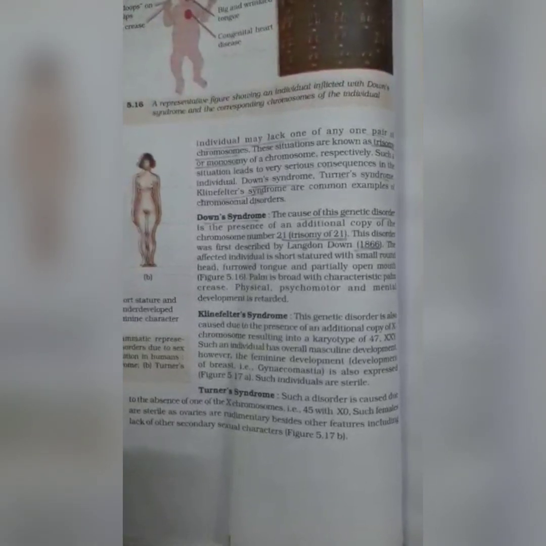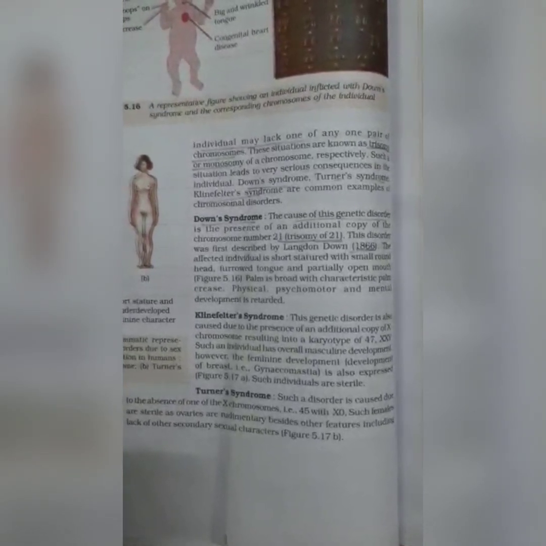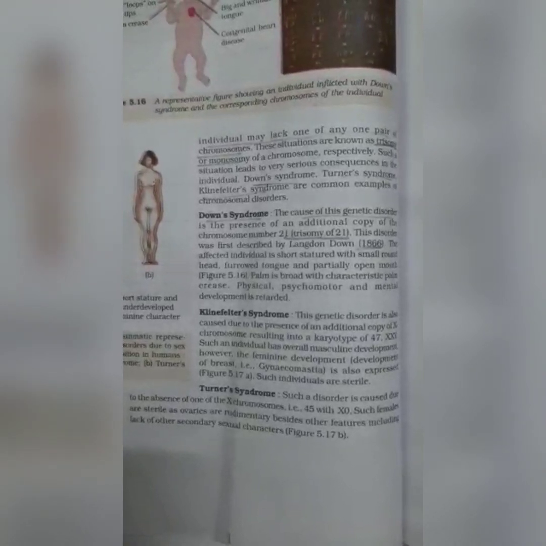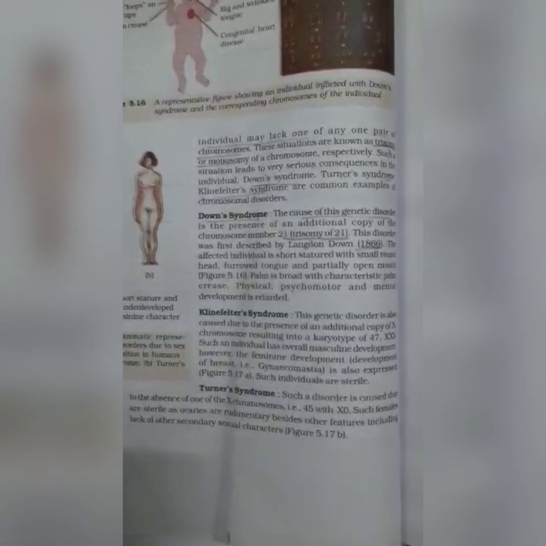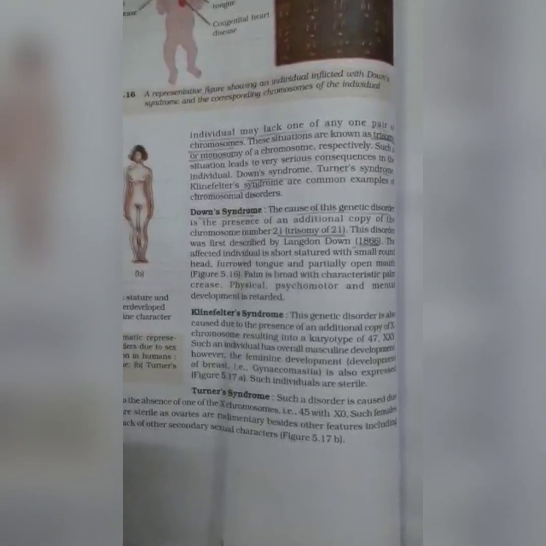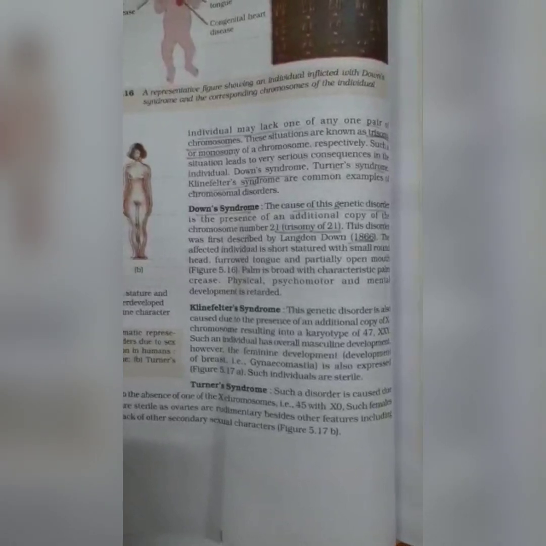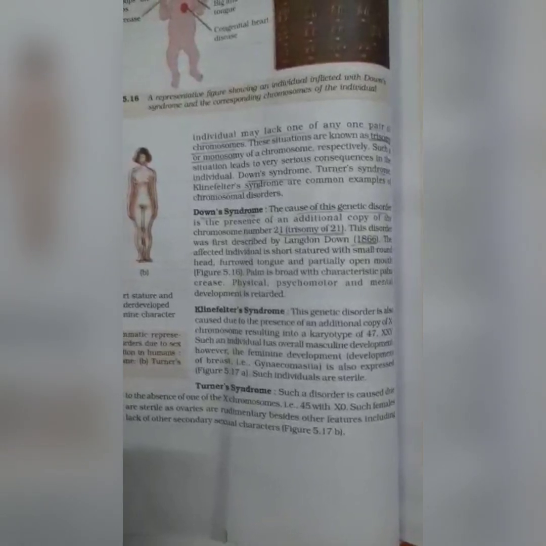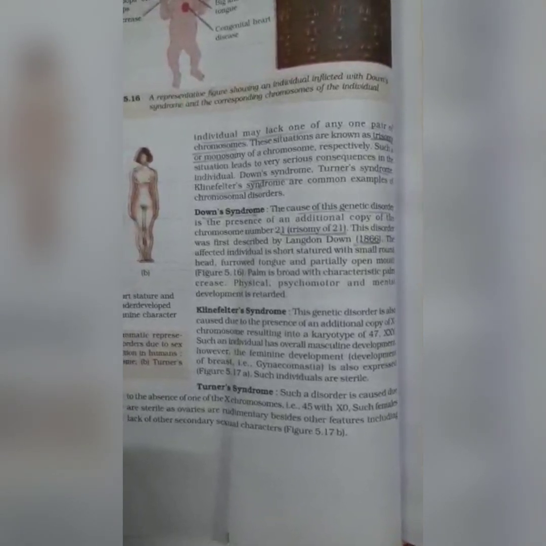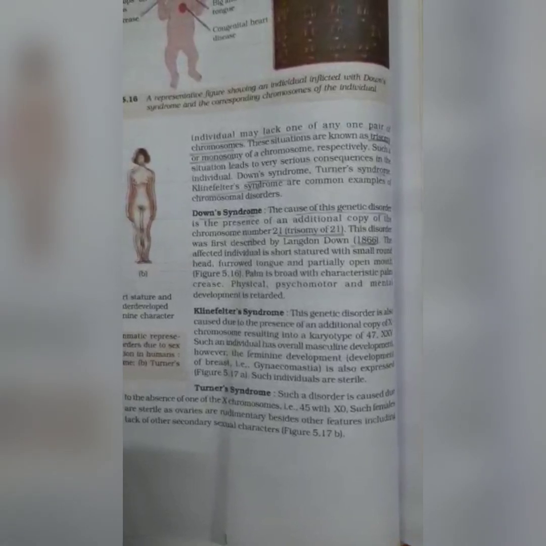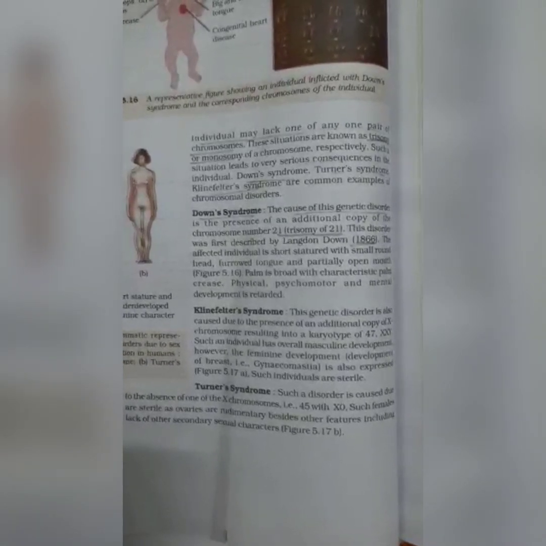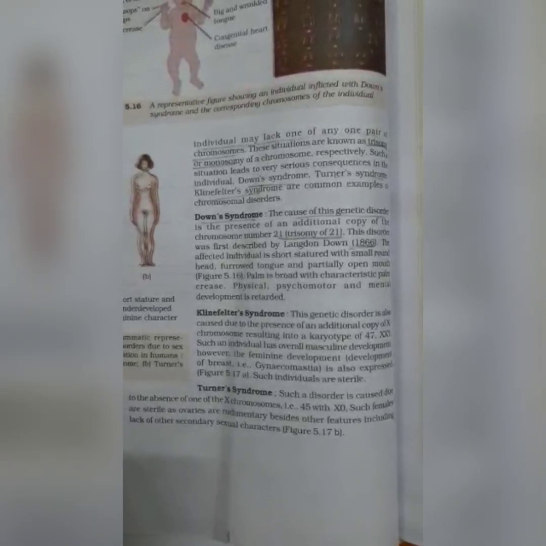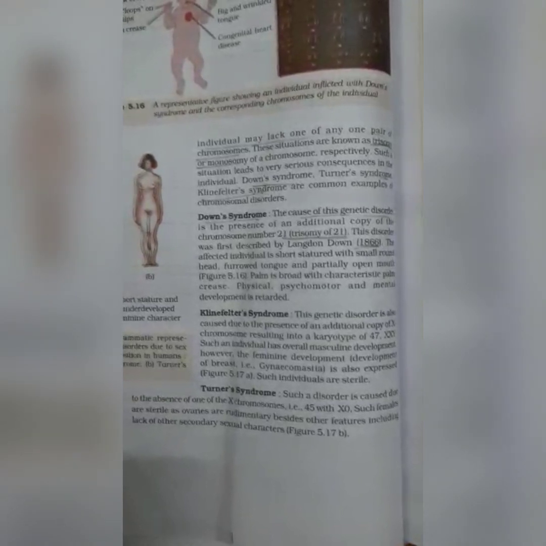Second is Klinefelter syndrome. This genetic disorder is also caused due to the presence of an additional copy of the X chromosome, resulting in a karyotype of 47, XXY. Such individuals have overall masculine development. However, feminine development is also there, like breast development, that is gynecomastia, which is also expressed in these individuals, and they are sterile.